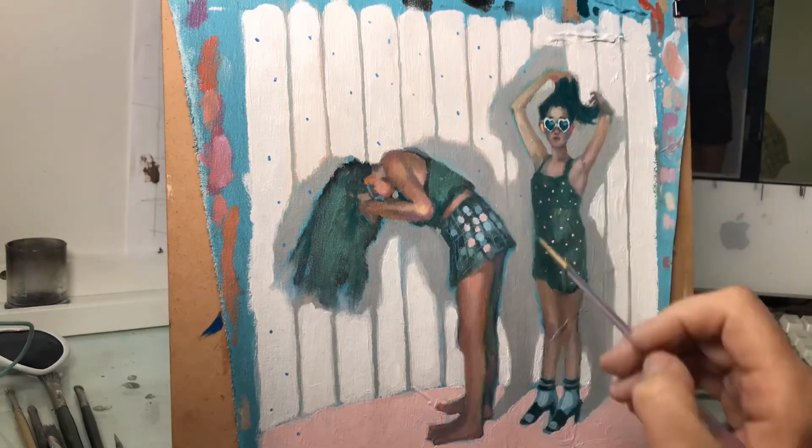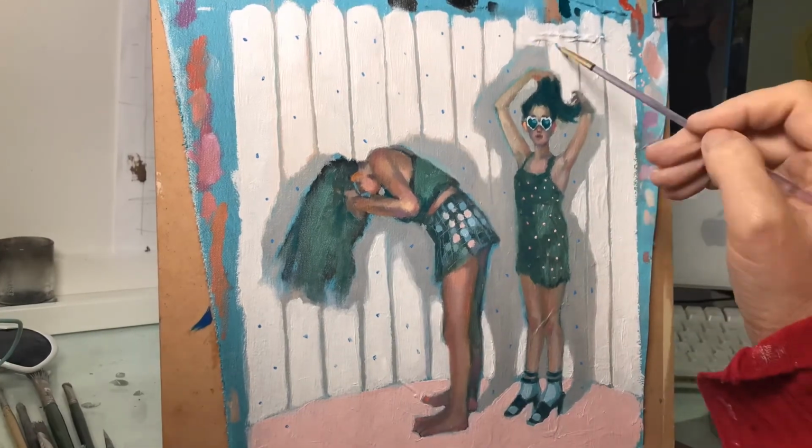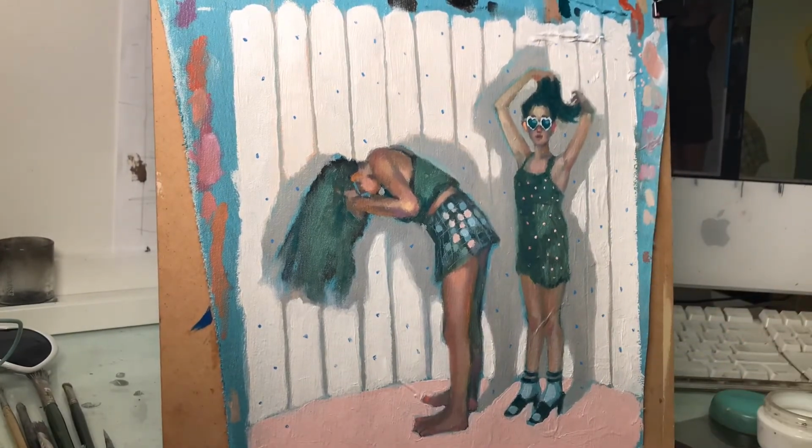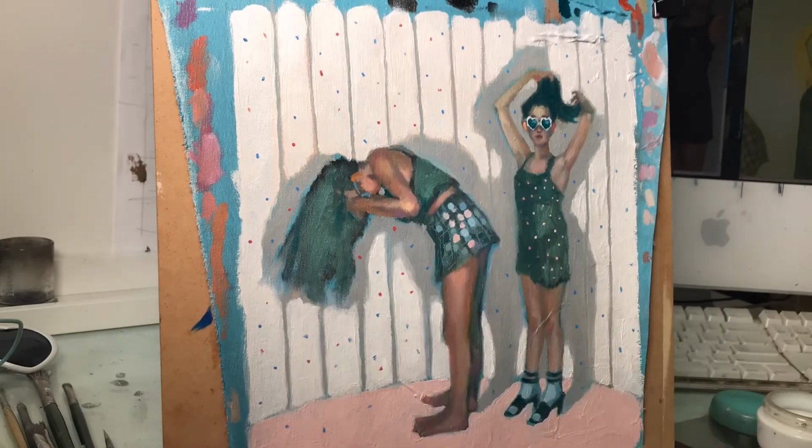I could have just left it the way it was. I think it was quite graphic and striking the way it was before, if I don't say so myself. I liked it before, but I'm putting in some dots, and if I don't like it, I can always go back in after it's dry and put another layer of gray and white in that background.